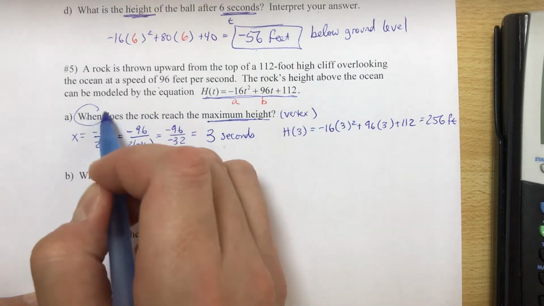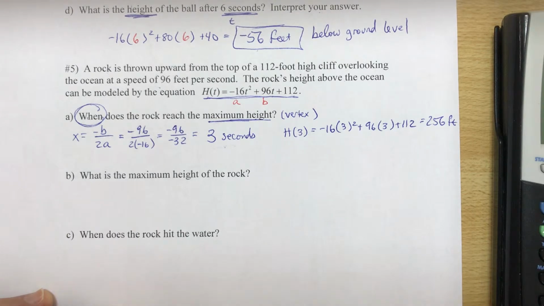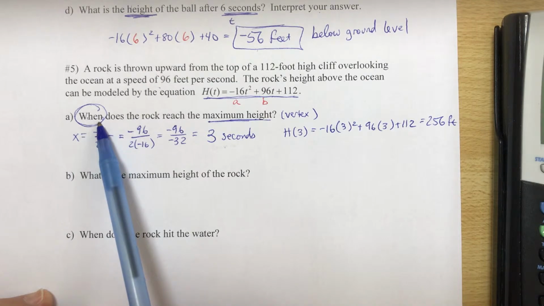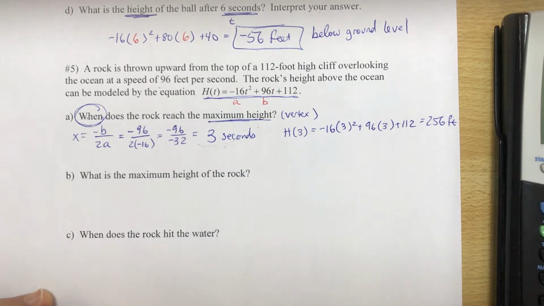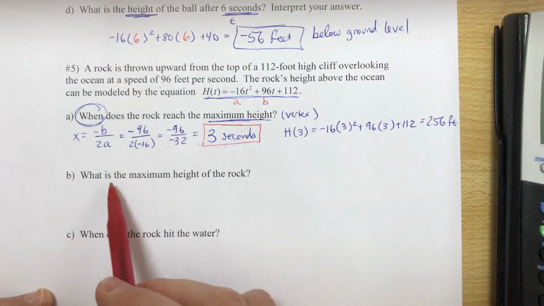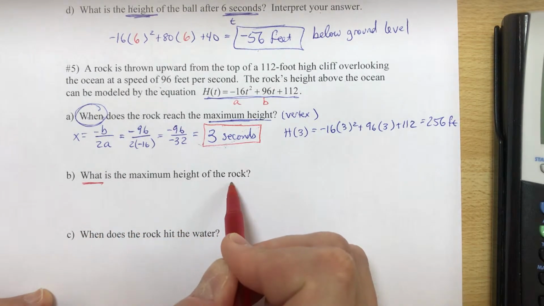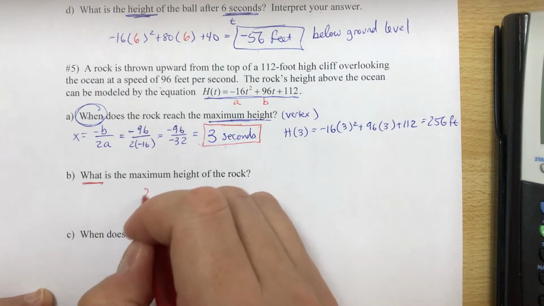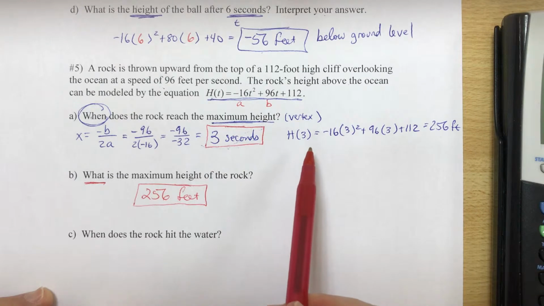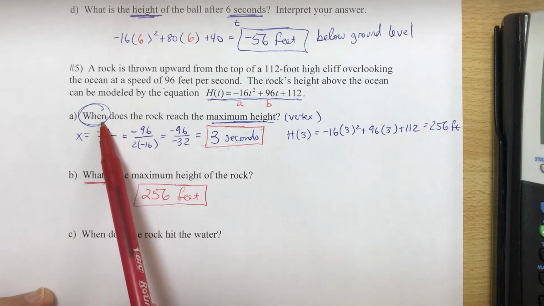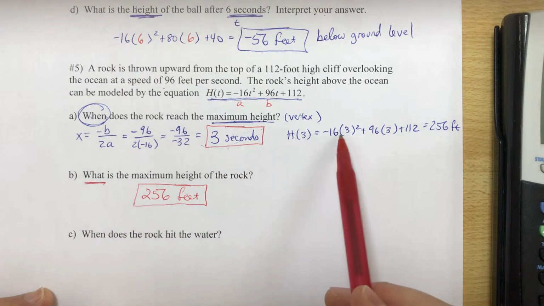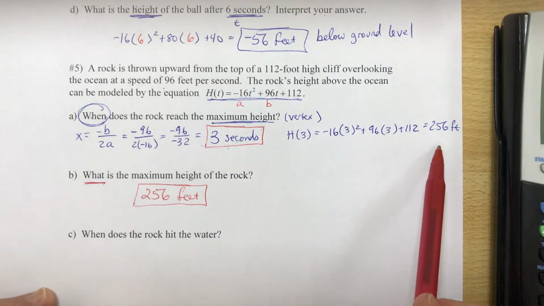All right, and now, actually, let's go back and read the question. When does the rock reach the maximum height? So actually, I misread it. What they're asking is, when is the time that we want? So how long did it take? So the answer is 3 seconds. Now part B says, what is the maximum height? That's 256 feet. So we just answered both questions. We just did it all in part A. But the when is the x value, that's the time. So we could have stopped here, and then for part B, that's where we have to plug in the time to figure out the actual height.